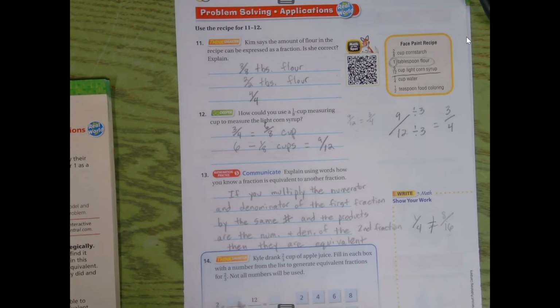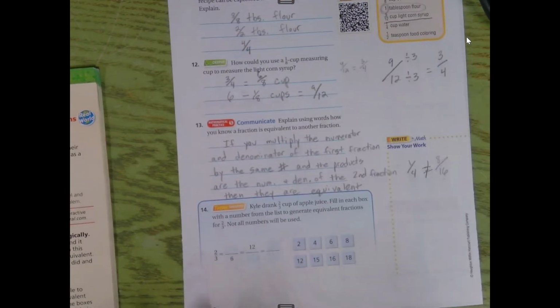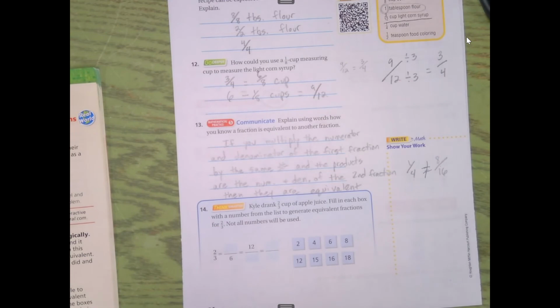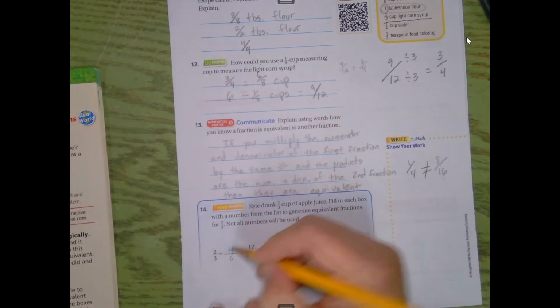All right, here, Kyle drank 2/3 cup of apple juice. Fill in each box with a number from the list to generate equivalent fractions for 2/3. Not all the numbers will be used. Okay, let's start here with the 3 and the, oops, sorry, you can't see that. 3 and the 6. 3 times 2 is equal to 6. I'm going to try to turn on the light here. So 2 times 2 is 4.